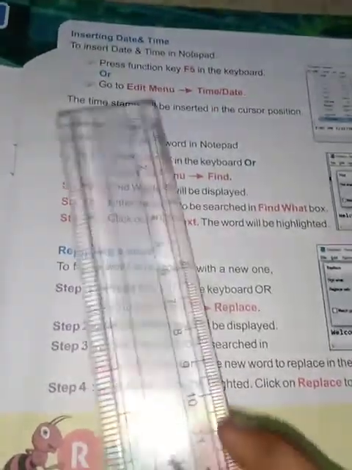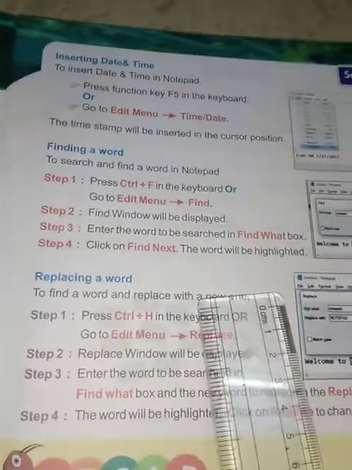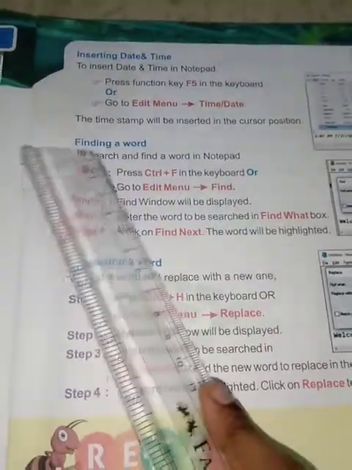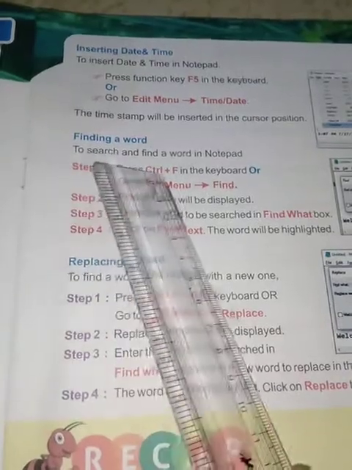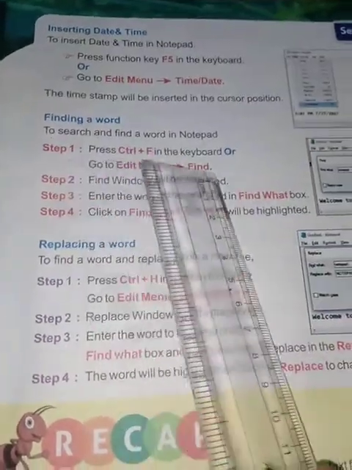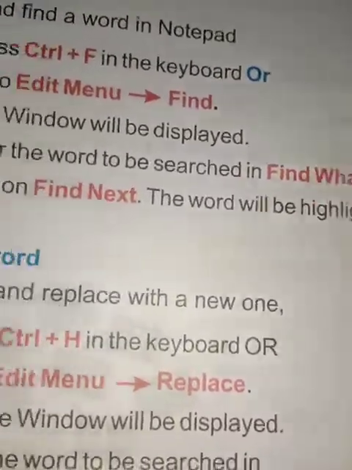Next, finding a word. You have large contents in the file. In that you want to search some word. How do you search that word? Let us see. Finding a word. Press Ctrl plus F on the keyboard, or go to edit menu, find.